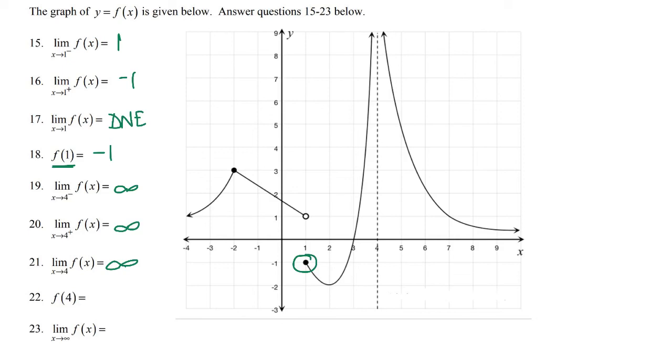positive infinity. Now for number 22, it's asking about a for sure value again, but x equals 4 is a vertical asymptote. So a for sure value at 4 does not exist. Now, if we notice on 23, we're talking about the end behavior or the horizontal asymptote as x tends toward positive infinity, increasing without bound. That is going to give you 0. So again, very quickly going through the graphs of limits.